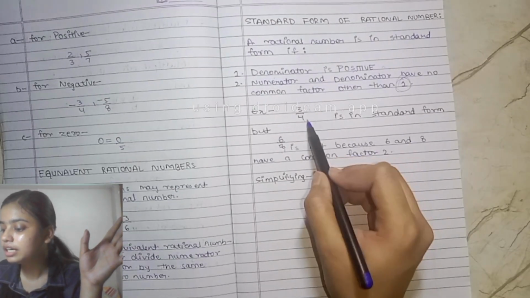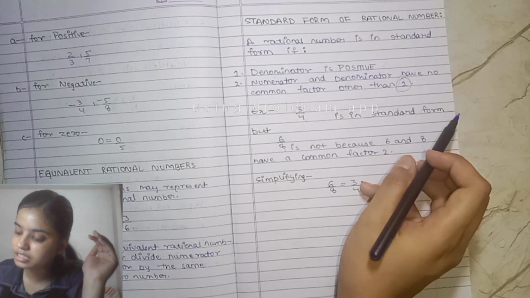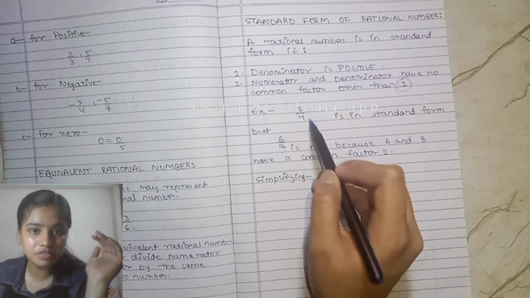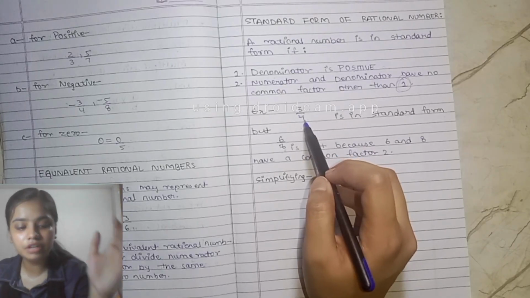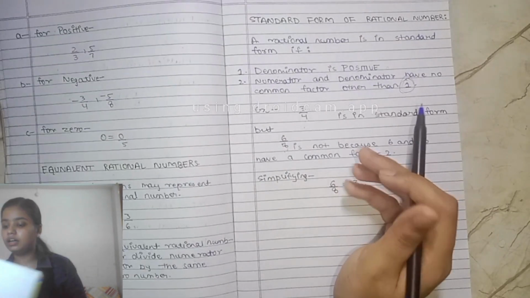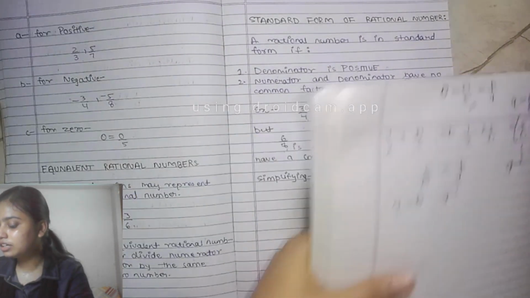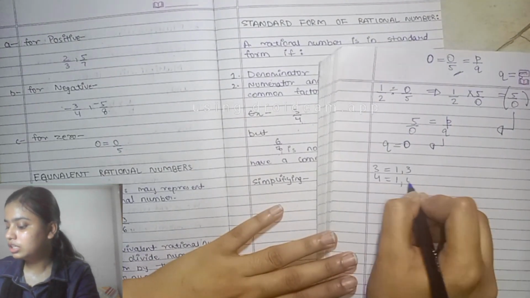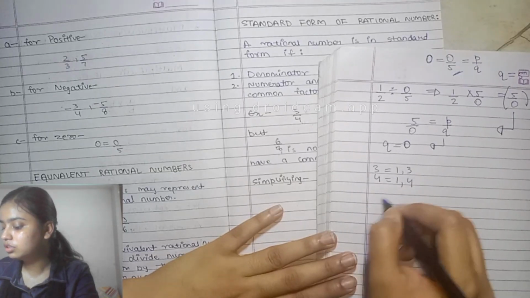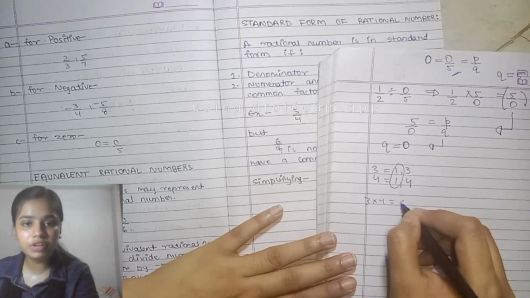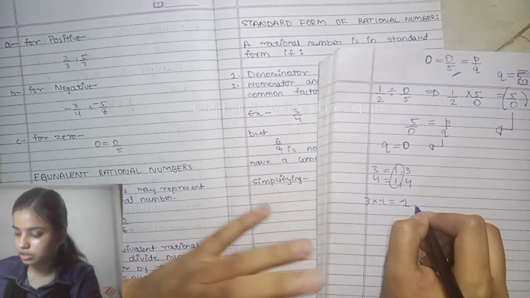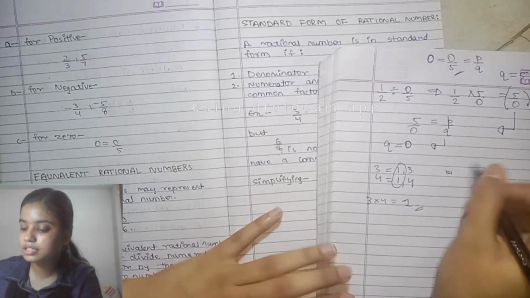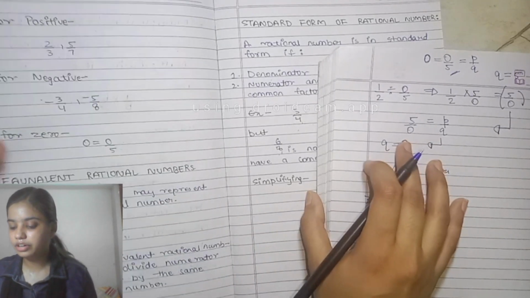So the example I have taken here, 3/4, is in standard form. Why is this in standard form? क्योंकि हमारा डिनोमिनेटर पॉजिटिव है, पहली बात 4 is positive, and when we write the factors of 3, the factors of 3 will be 1 and 3, and the factors of 4 will be 1 and 4. इसका common factor क्या आ जाएगा, 1. So the common factor from 3 and 4 is 1. ठीक है, तो ये 3/4 हमारा दोनों कंडीशन को सेटिस्फाई कर रहा है। सो मीन्स दिस इज the standard form of the given rational number.